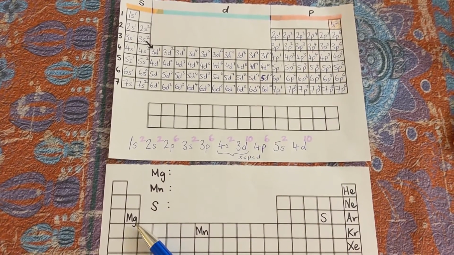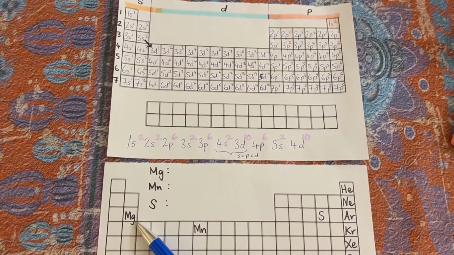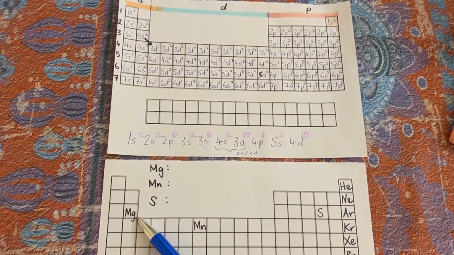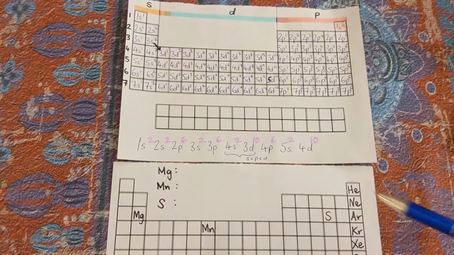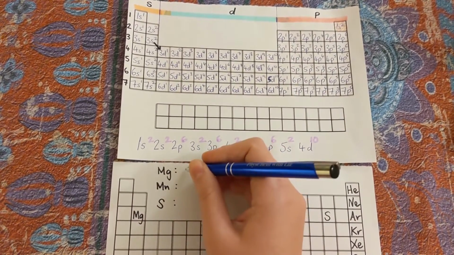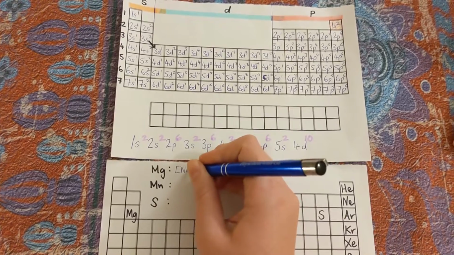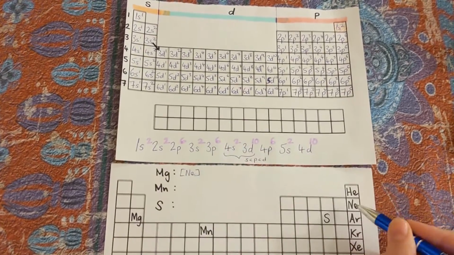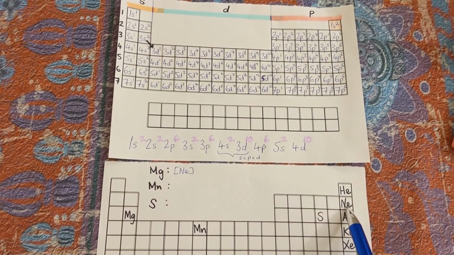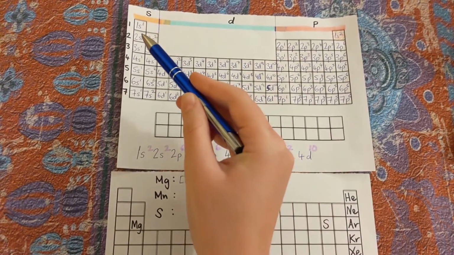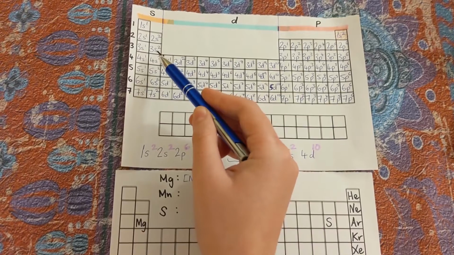So to start with magnesium, what we have to do is find the nearest noble gas. So we go back to neon and we write the noble gas in square brackets. We're saying that magnesium has as many electrons as neon, plus 3s2.